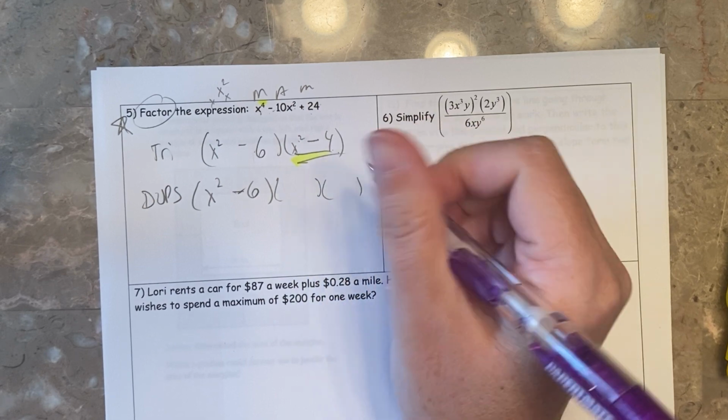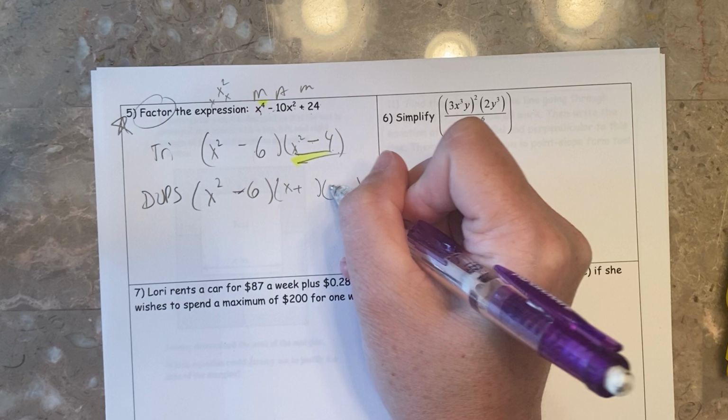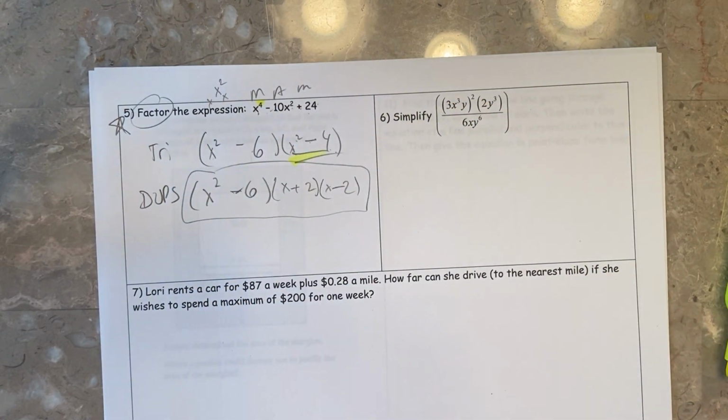Okay, so for DOPS, you're making conjugates. One plus, one minus. Square root of x squared is x, square root of 4 is 2. So that is actually the final answer. That was a really tricky one.